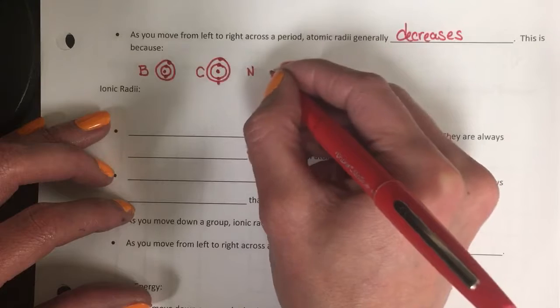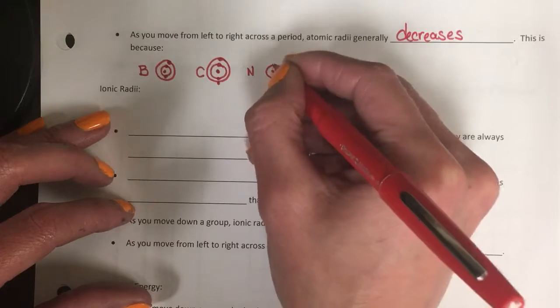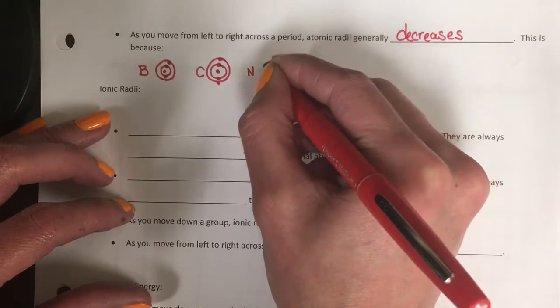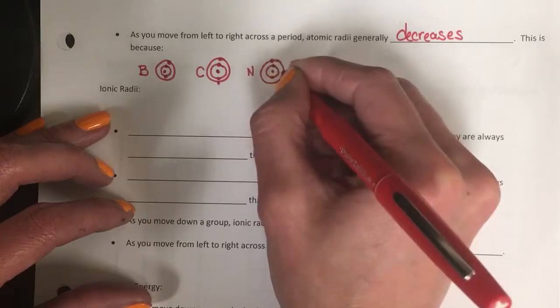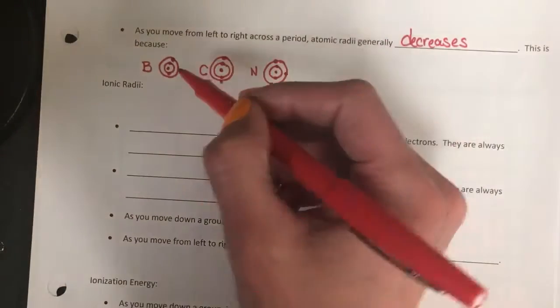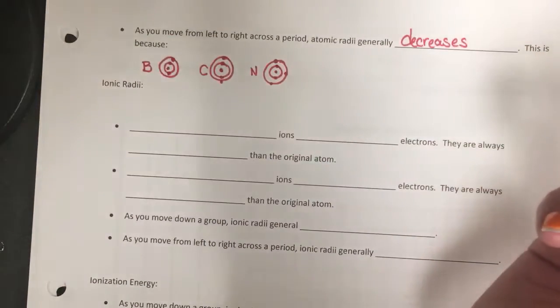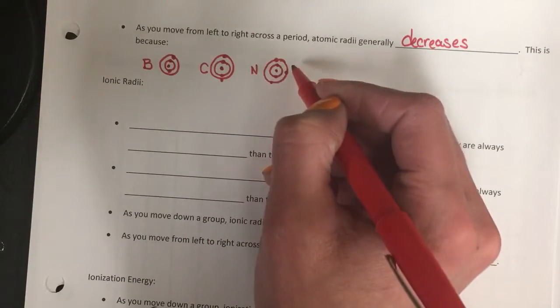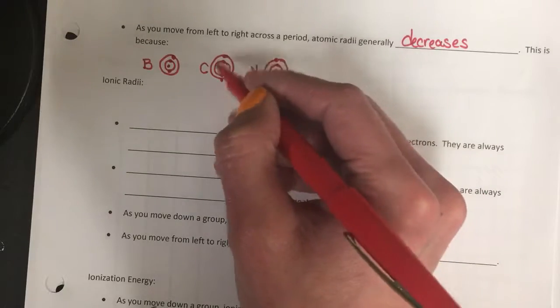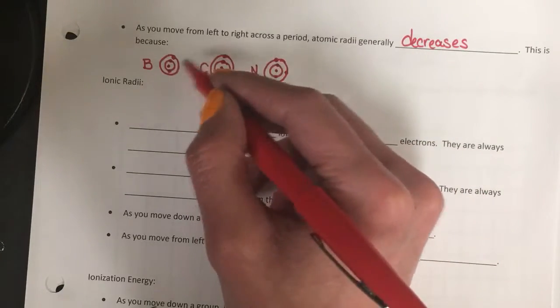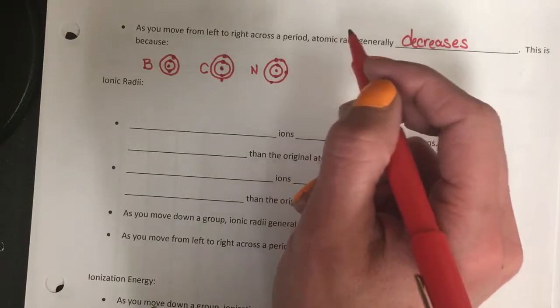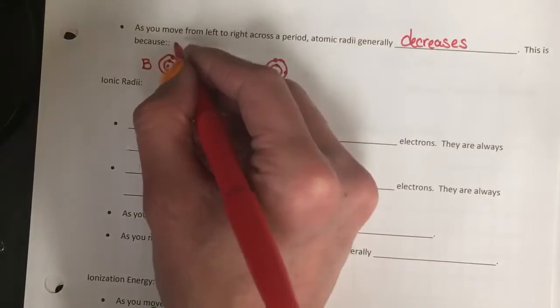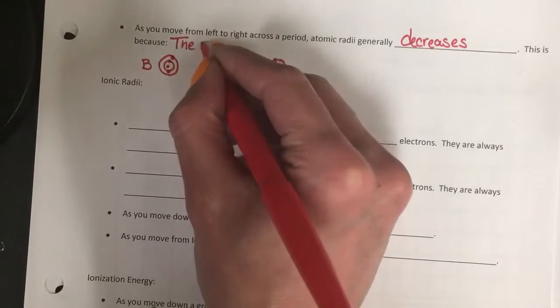If I have nitrogen, it's going to have its nucleus. It's going to have 2 electrons. And then it's going to have 3 more. Now these should all be the same size. I can't draw circles the same size, but they all have electrons living in this 2p orbital. So it's the same distance away. The only thing that's changing is the number of protons.